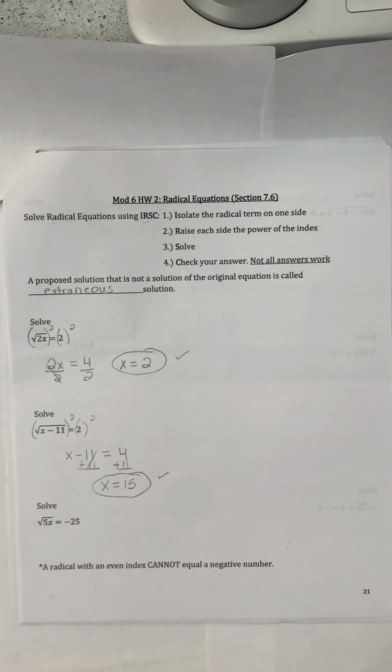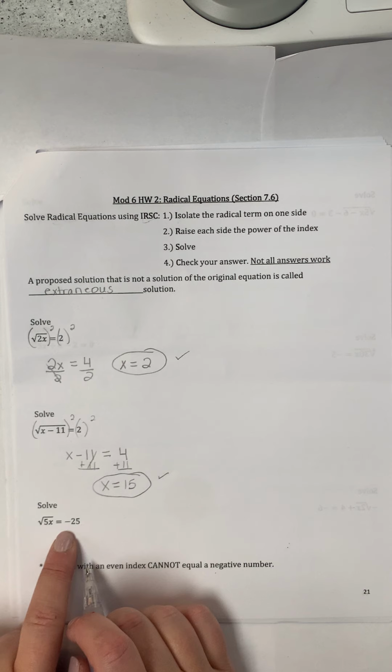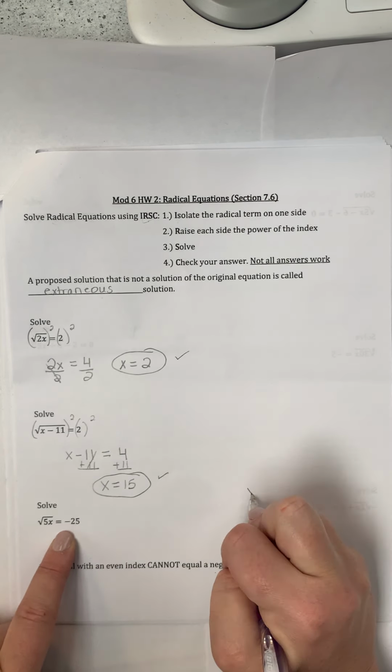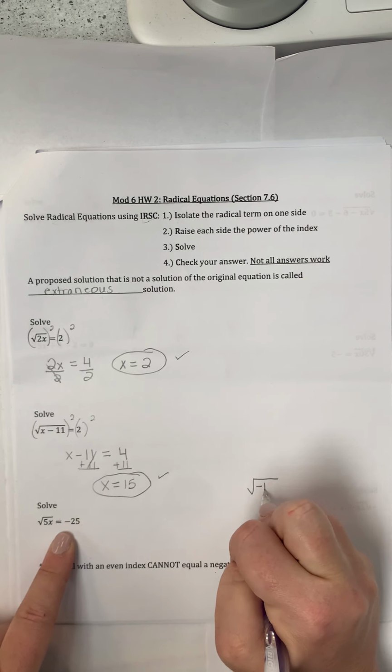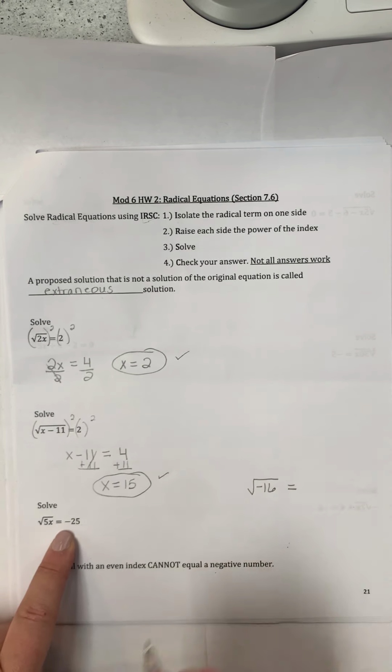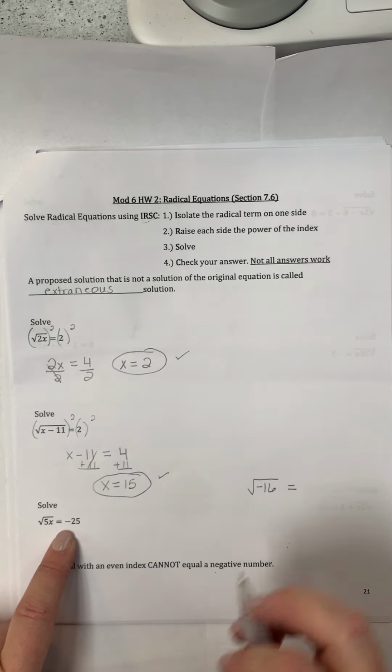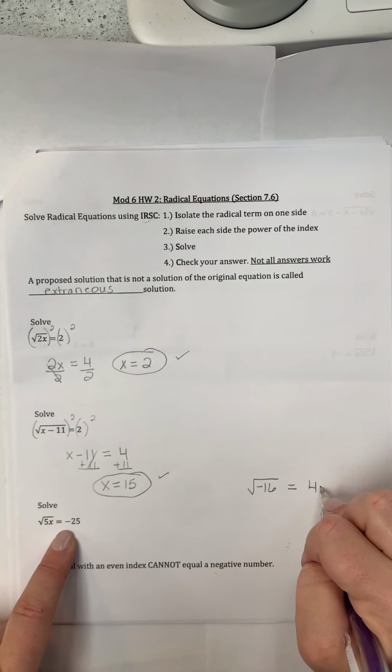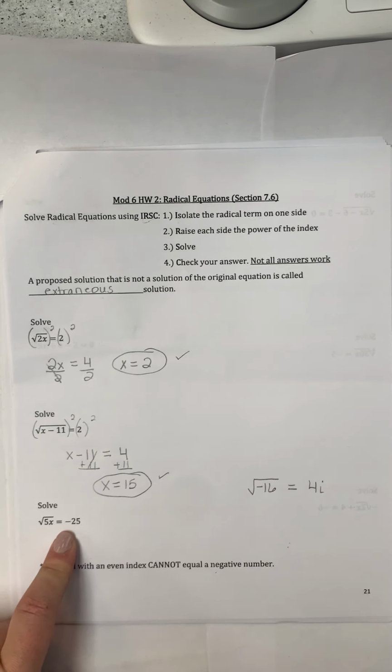Okay, look at this one. This one is super strange. This is a little different, huh? Let's think about this for a minute. Can you ever take a square root and get a negative answer? No, you can't. There's no way to do that. Even the square root of a negative number is not a negative answer. This would be 4i, not negative 4.